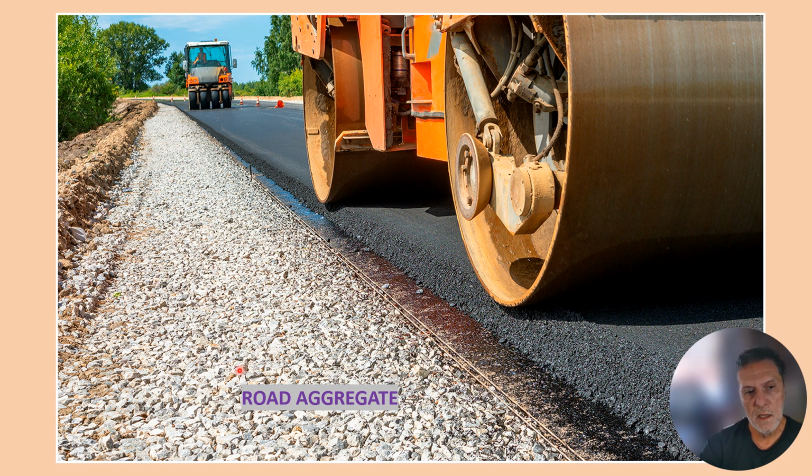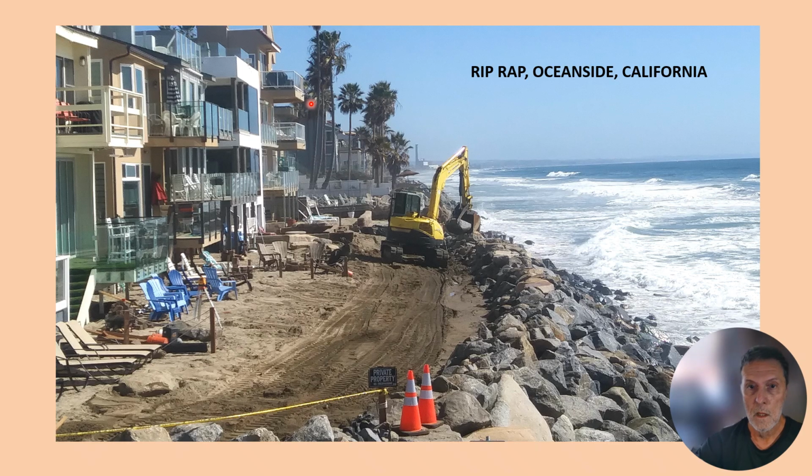We use rock, crushed rock, as road aggregate, as you can see here. Here's a photo of riprap being used in Oceanside to protect these apartments from the strength and power of waves. Obviously, the waves crash against this rock and lose a lot of their energy.